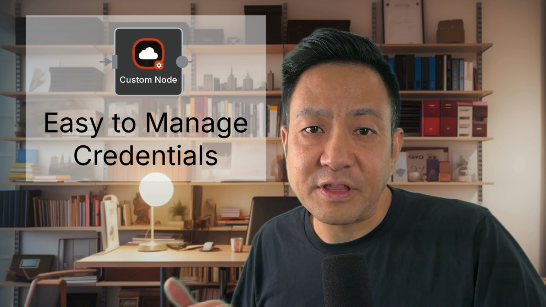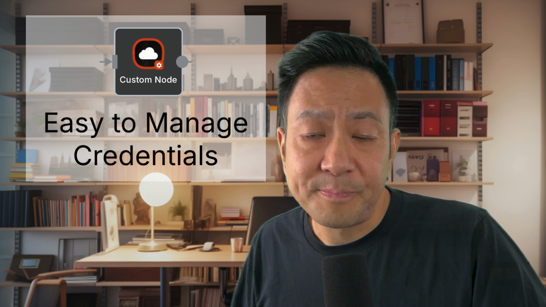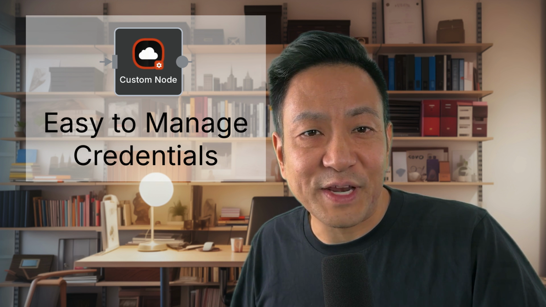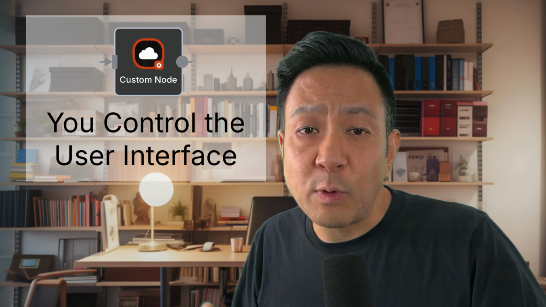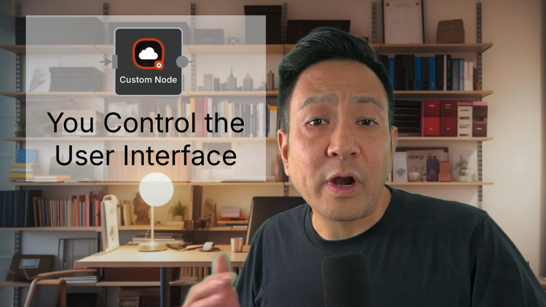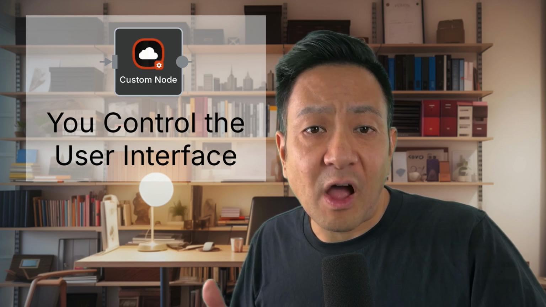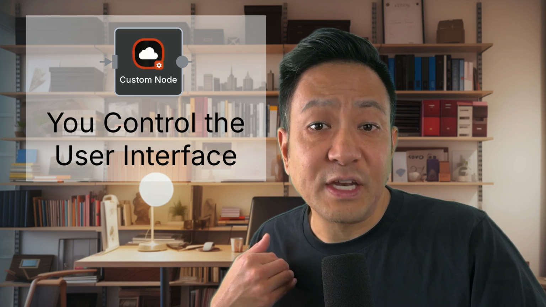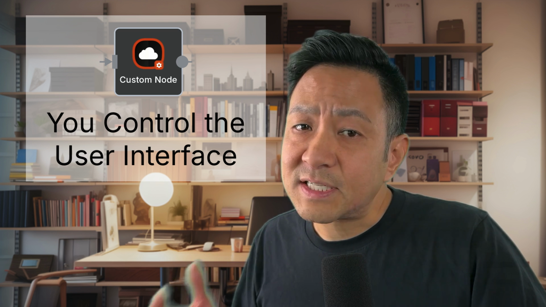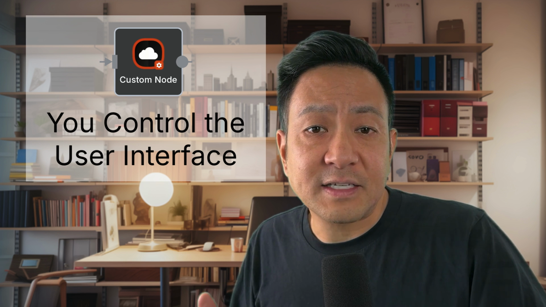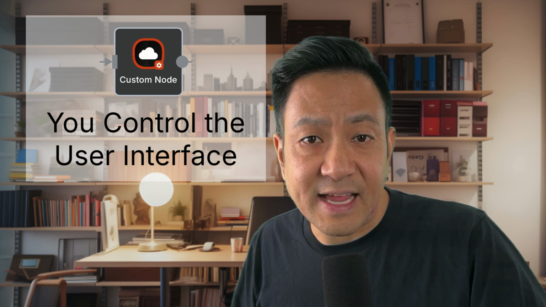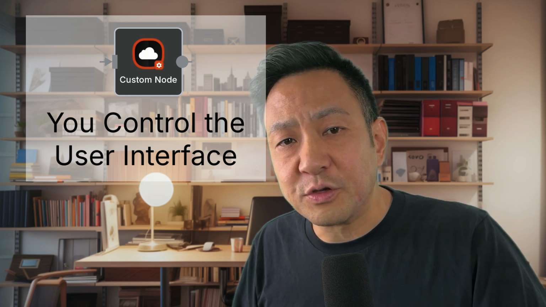It allows users to add their own credentials instead of having the credentials hard-coded in your code. I'll show you how this works in this video. It allows you to create a user interface that abstracts and exposes to the end user only what you want them to see. When I create automations for my clients, I often create them so I can run them internally within my company. But sometimes my clients want to run them manually themselves. Creating a custom node that caters to their needs and nothing more can be a good way to do this.